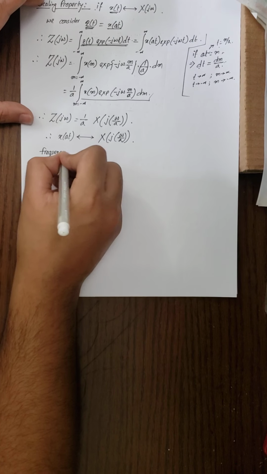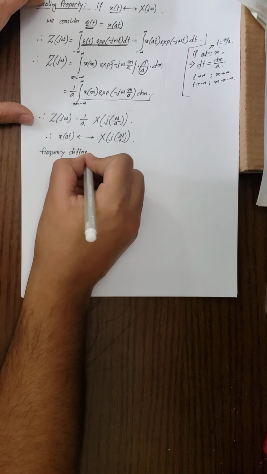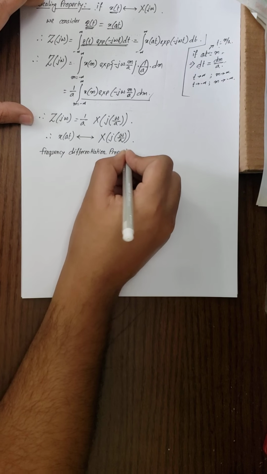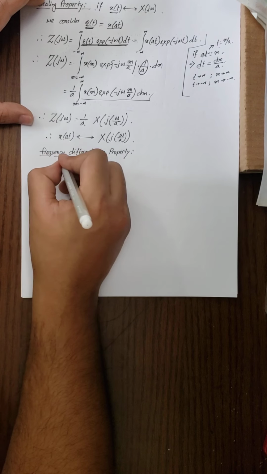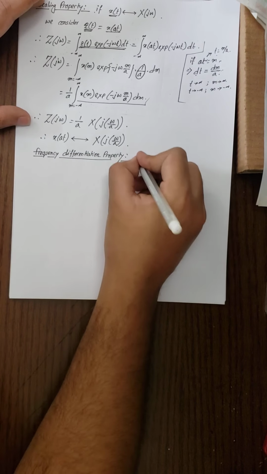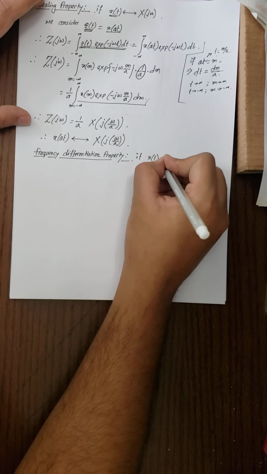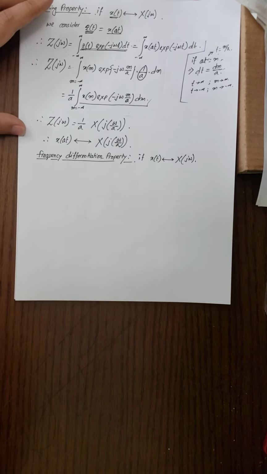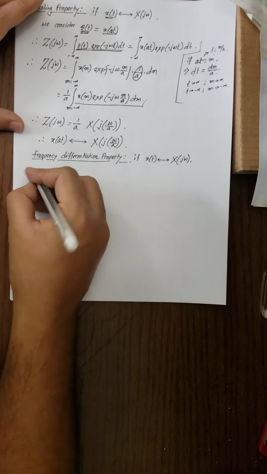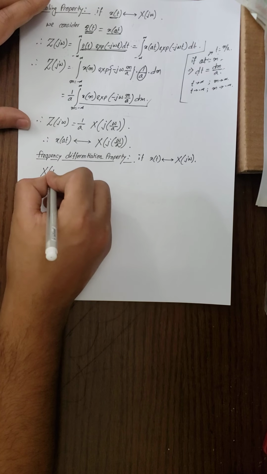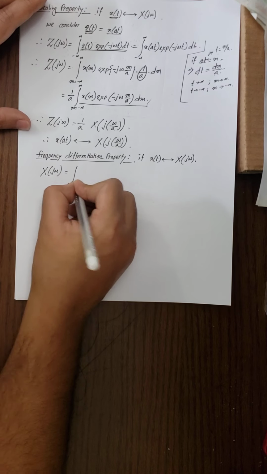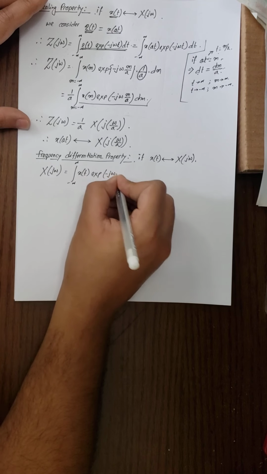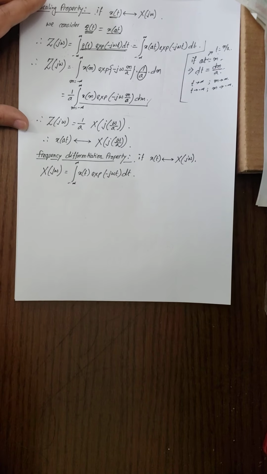Here, if x of t is a signal and gives the Fourier transform pair X of j omega, then we can write X of j omega equal to the integral from minus infinity to infinity of x of t e to the power minus j omega t dt, which is the direct transform of the analysis equation.